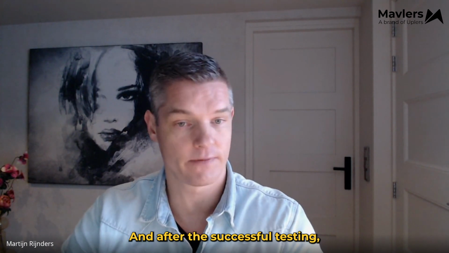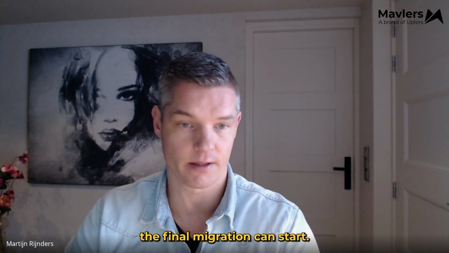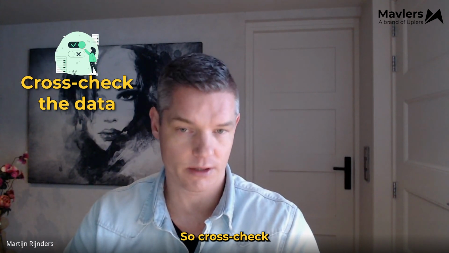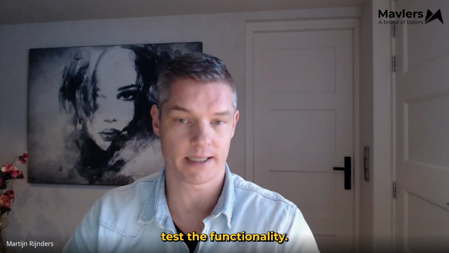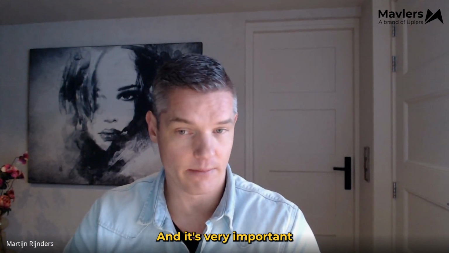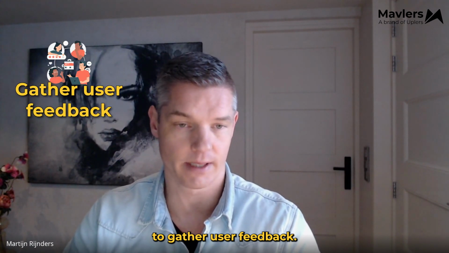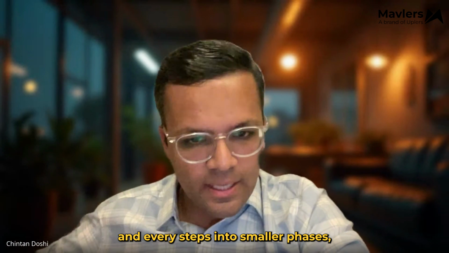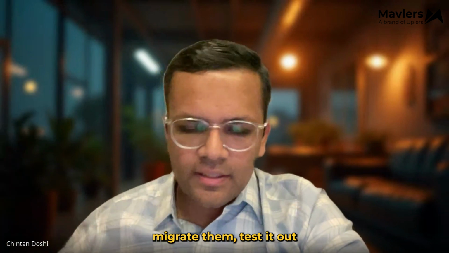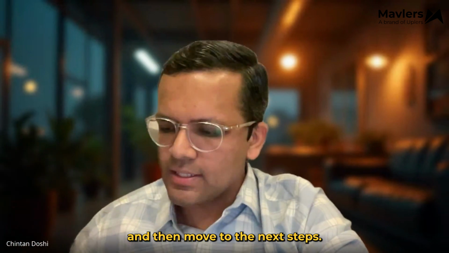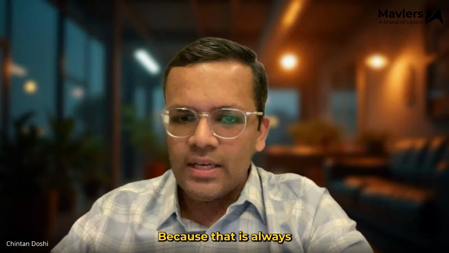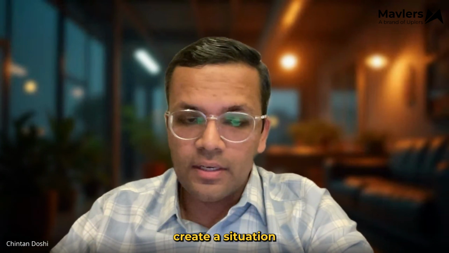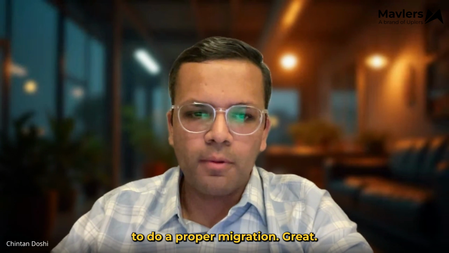And after the successful testing, the final migration can start. And the final step is the validation step. So cross-check your data after migrating, test the functionality. And it's very important to gather user feedback. Got it. So it's more around making sure that you divide every step into smaller phases, migrate them, test it out, and then move to the next steps, and not be in a rush, right? Because if you are in a rush, there is always going to be a situation where you might not be able to do a proper migration.